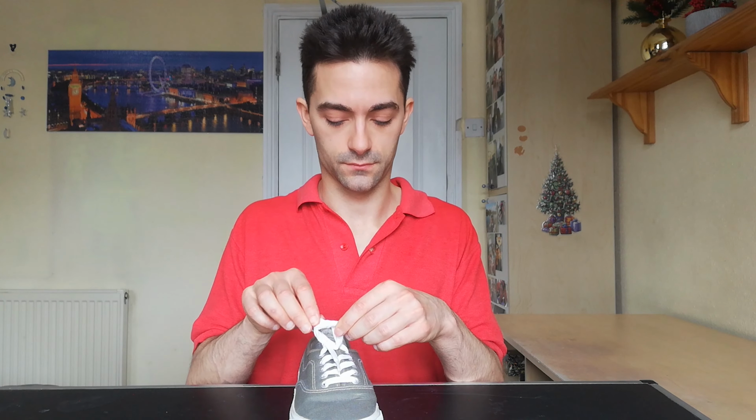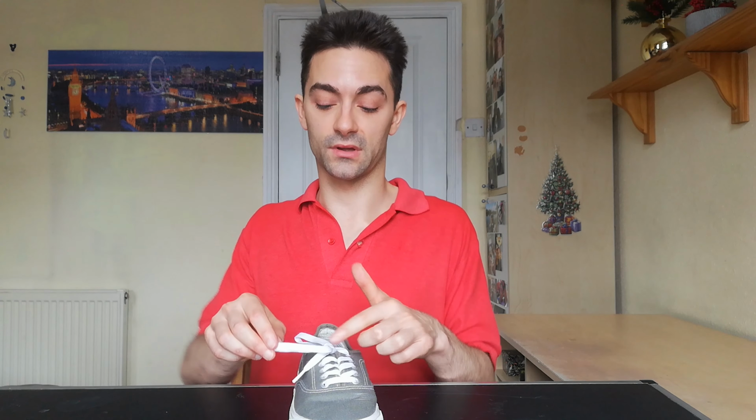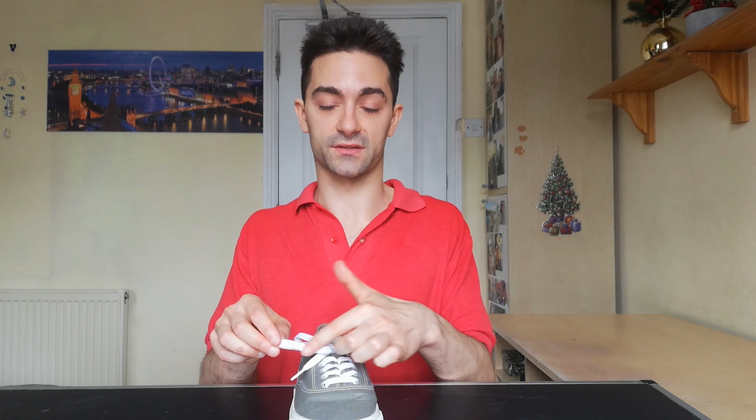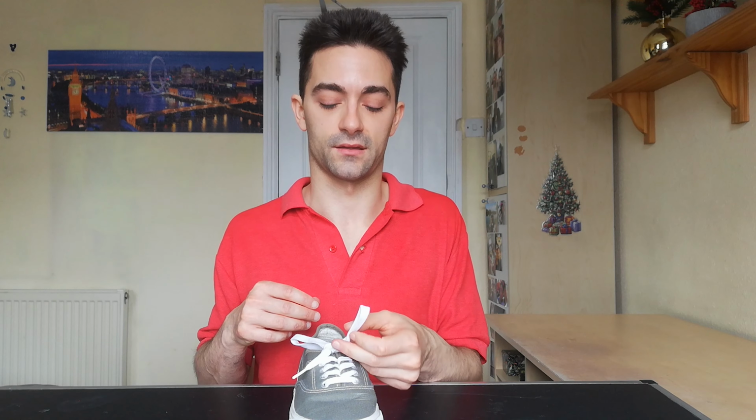So I would say that we should grab the left bunny ear from its middle point with your left thumb, index finger and middle finger, placing your left thumb on the side of the string that is closer to you, so this one, and your index and middle finger on the other side, grabbing it from underneath. So you get this from underneath. You do the same thing with the right bunny ear and your right hand.